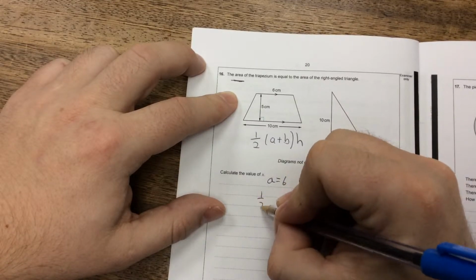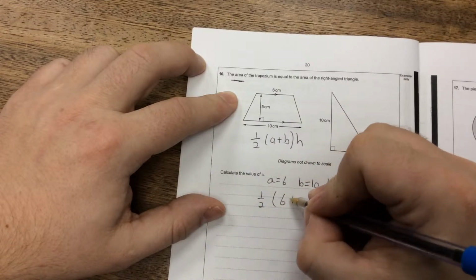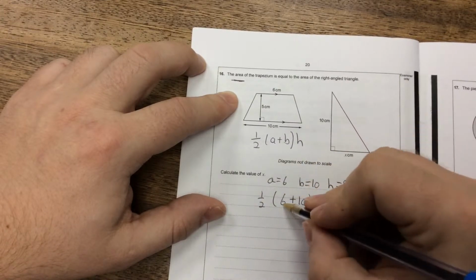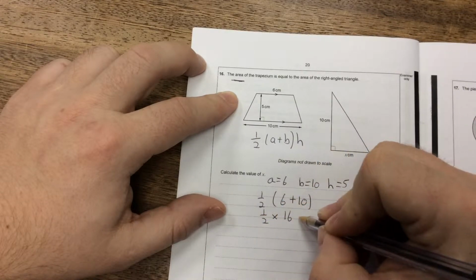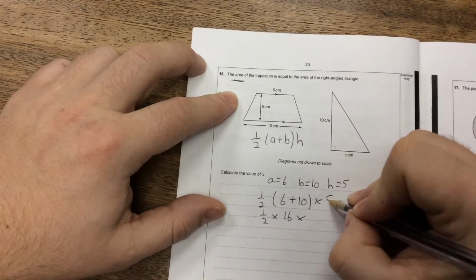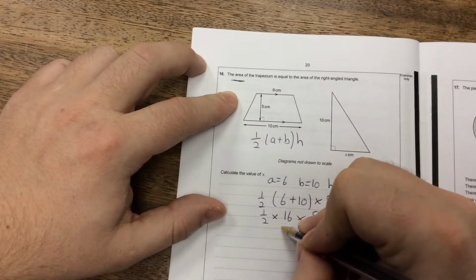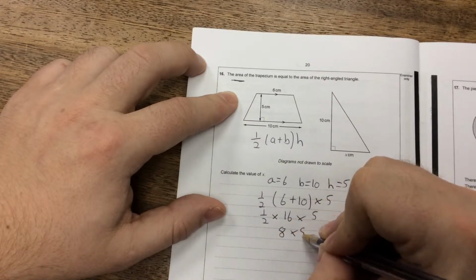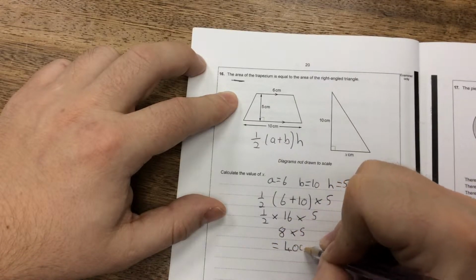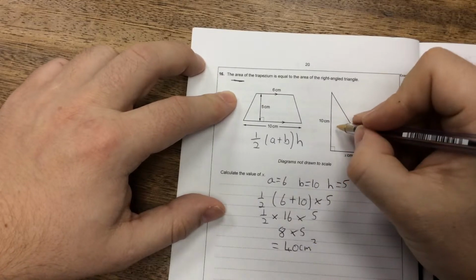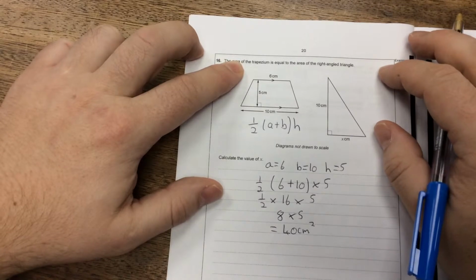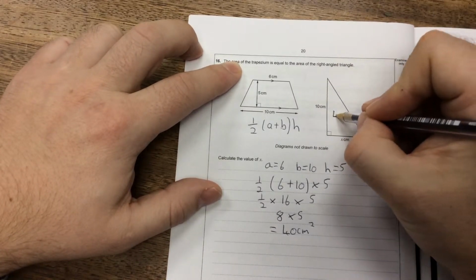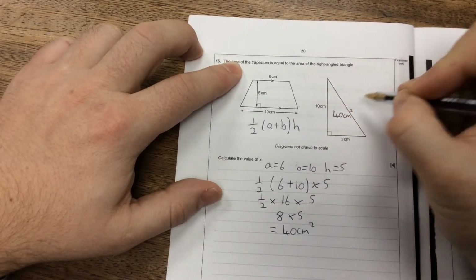So always work out what's inside the bracket first. 6 add 10 is 16, and then you're saying half of 16 times the height. So half of 16 is 8, and then 8 times 5 is 40 centimeters squared. So that means, because the area of the trapezium is the same as the area of the triangle, the area of that triangle has got to be 40 centimeters squared.